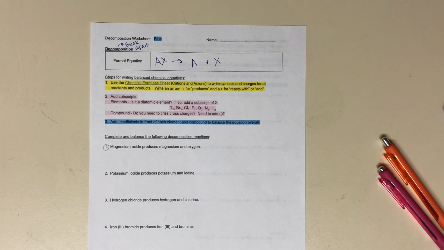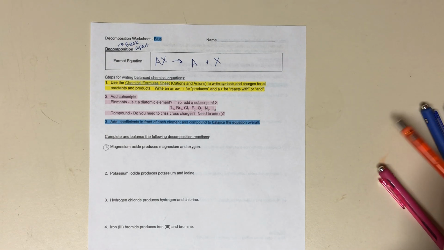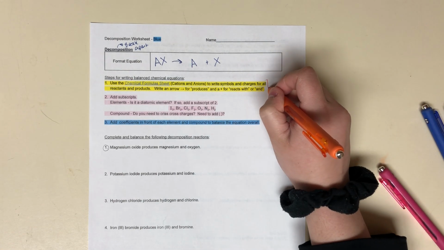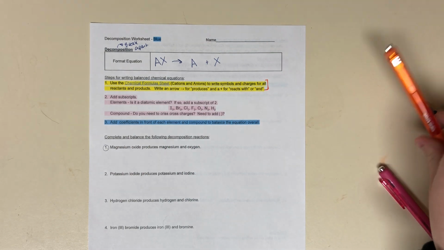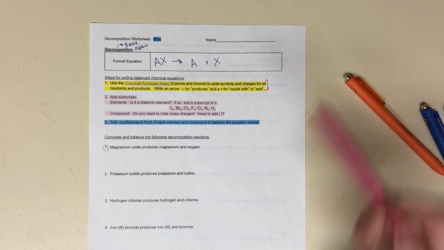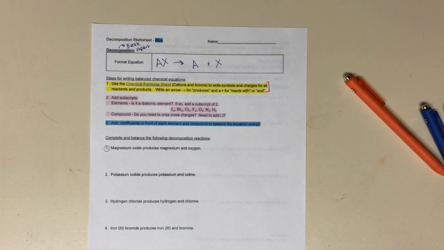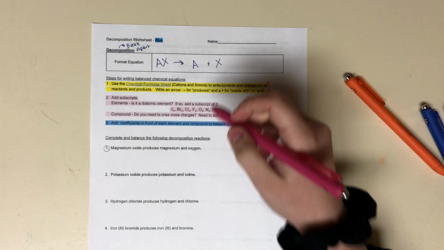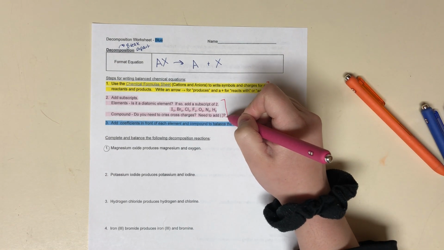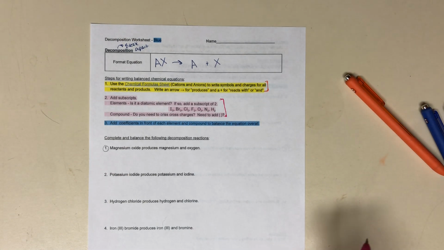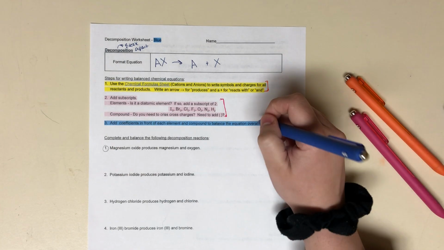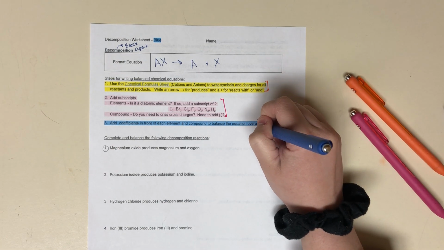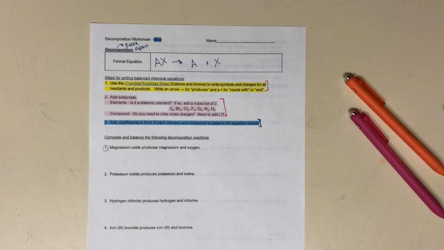So let's do a couple together. Remember, we have a couple different steps that we go through. So I'm going to write my first step in orange. I'm going to write out all of my symbols and my charges with my arrows and my addition signs. Then I'm going to write my second step in pink. This is adding all of my subscripts in. I'm going to write my last overall step in blue, so it looks nice and clean.